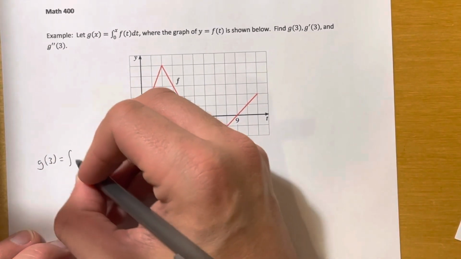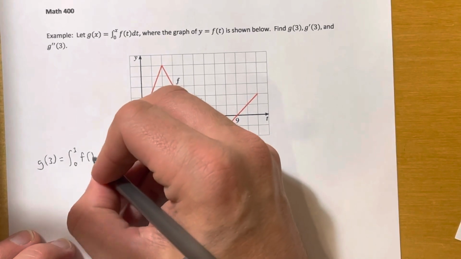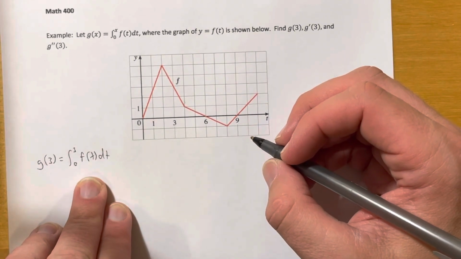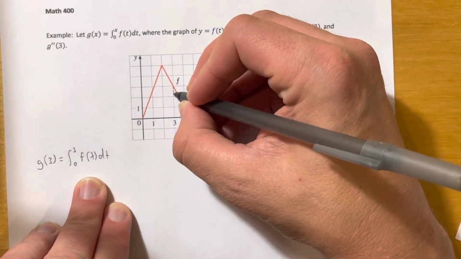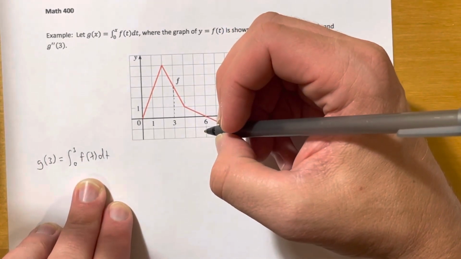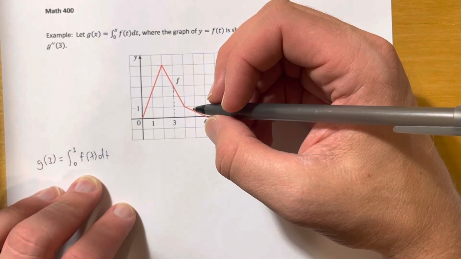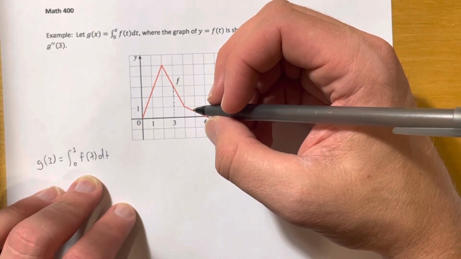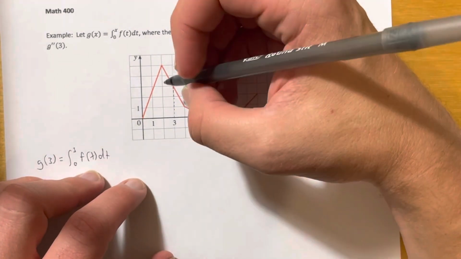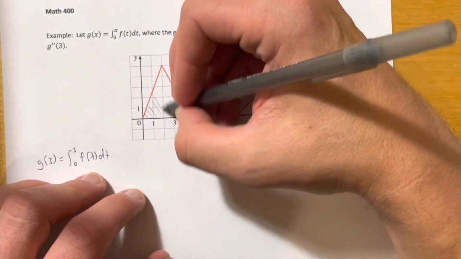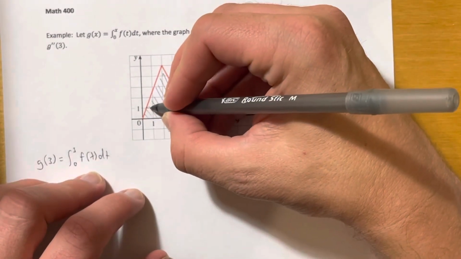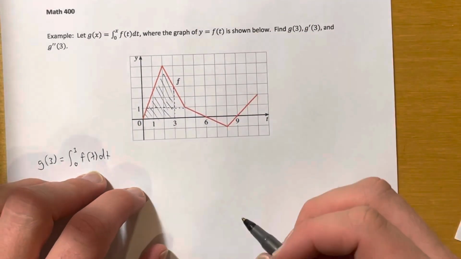By definition, it's the integral from 0 to 3 of f of t dt, which means it's the area under the curve from 0 to 3. And let's look at that. It's this guy right here, okay? How can we cut this thing up into parts so that I can easily find its area? Well, let's see. I'm going to shade this in just to indicate what we're looking for.